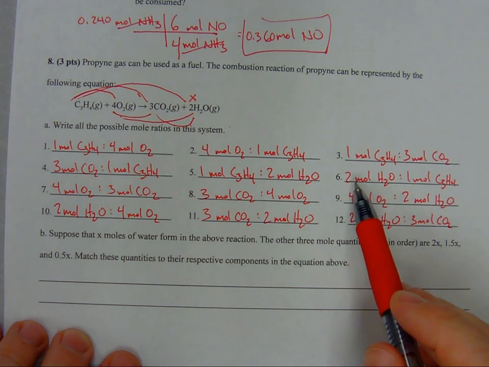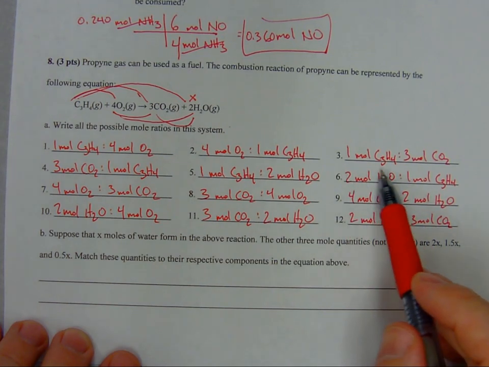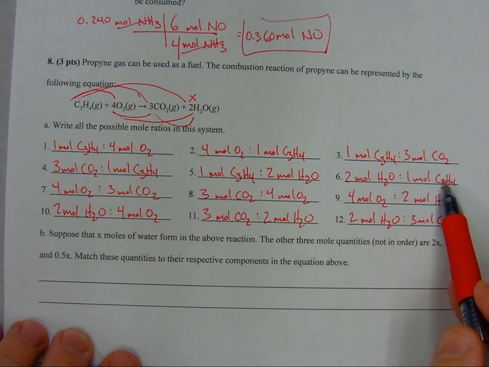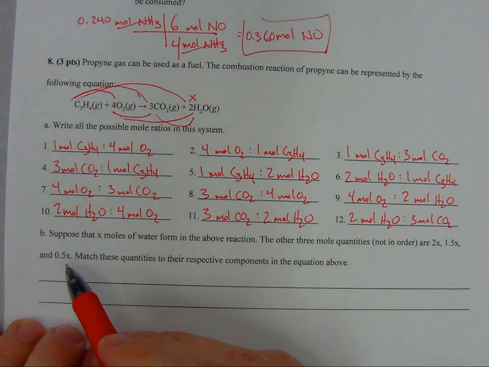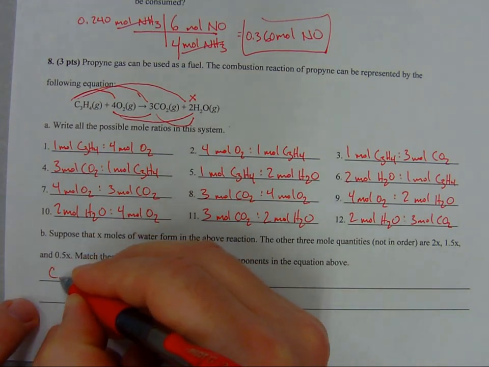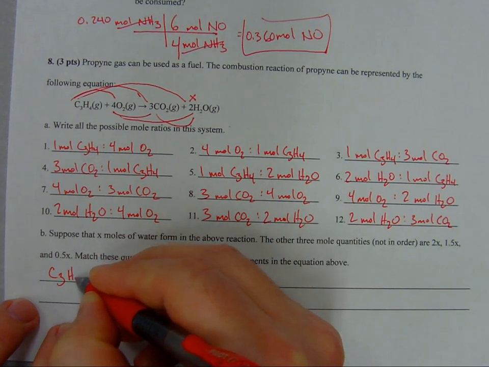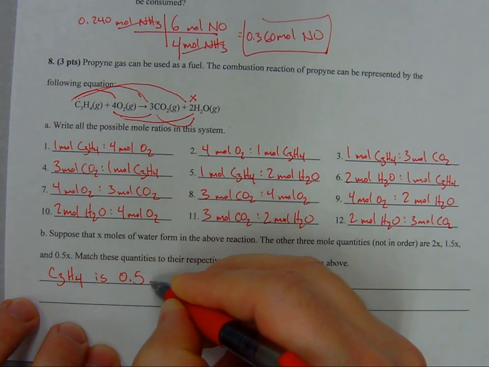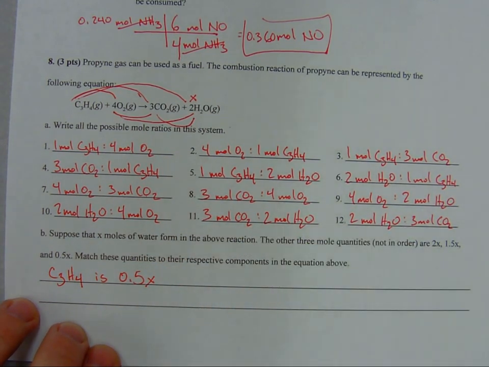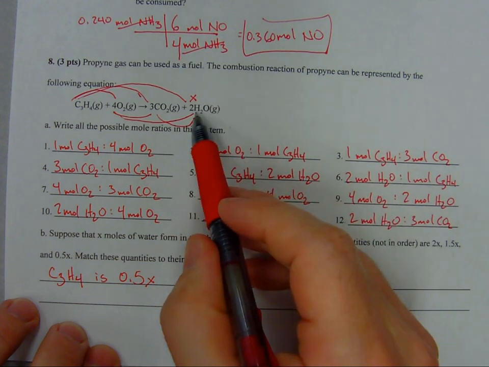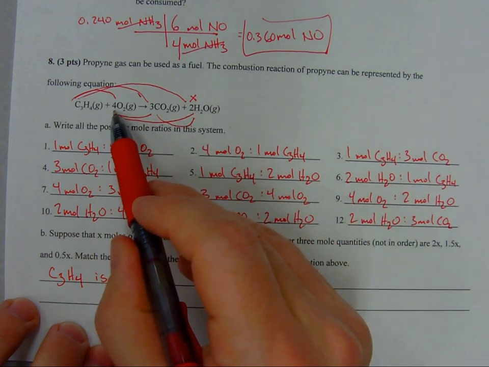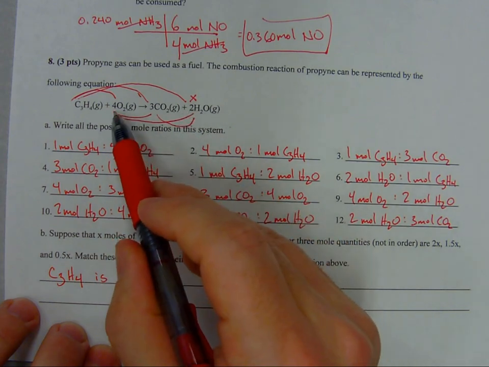That means, compared to water, however much water is present, there's going to be half as much of the hydrocarbon. That's the 0.5. So the C3H4 is the 0.5x.